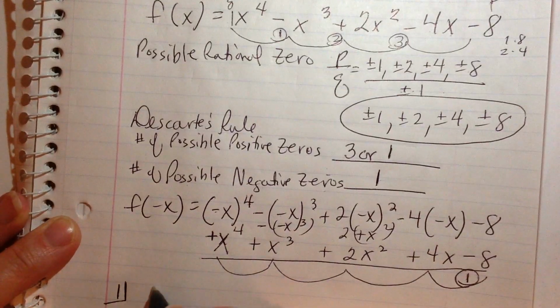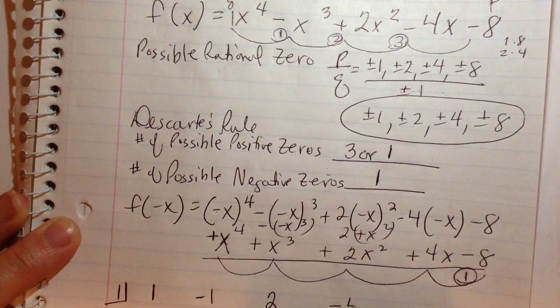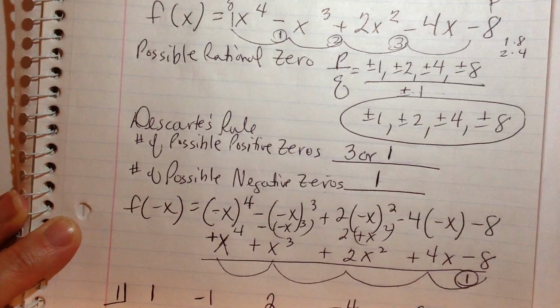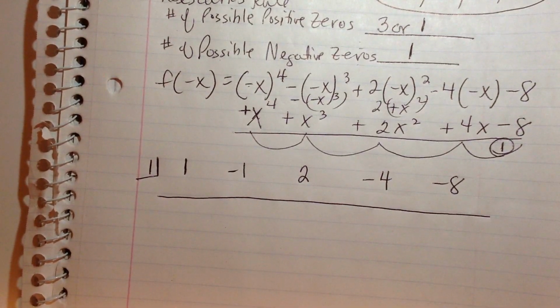So let's pull down those coefficients. 1, negative 1, 2, negative 4, and negative 8. So let's use synthetic division to determine if 1 is a real 0. So remember our steps on synthetic division.